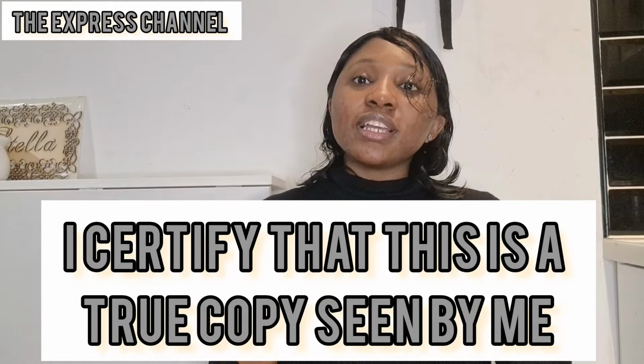Now what is going to happen is that you're going to photocopy your original documents. Make sure you're not writing anything on your original documents. You're going to photocopy it, then at the back of it, where it has a plain page, the person is going to write, I certify that this is a true copy of the original document seen by me. He's going to write his name, his profession, sign and date. Now you're going to scan all these documents. After scanning, what is next is you're going to upload it on the website.